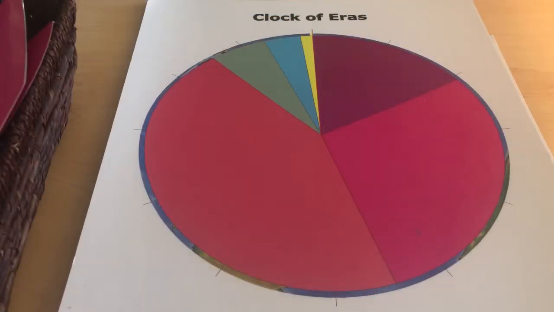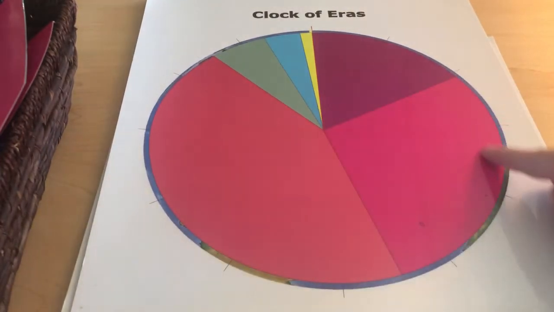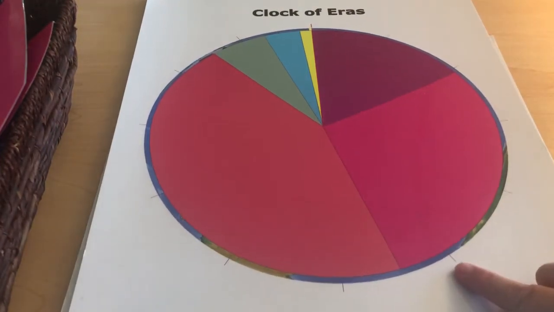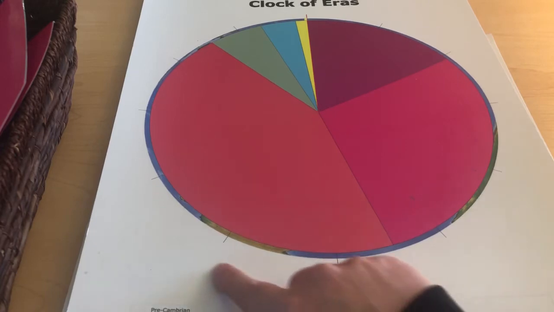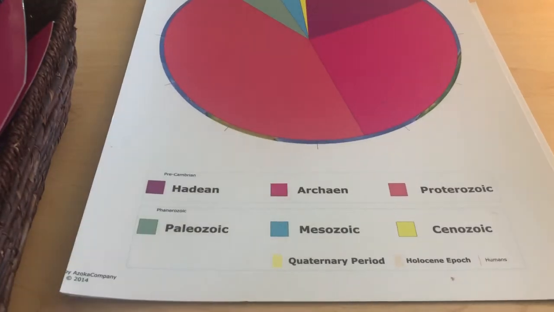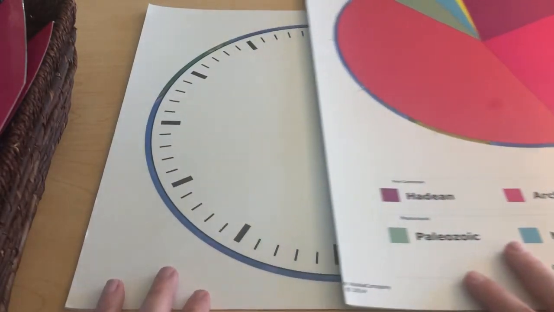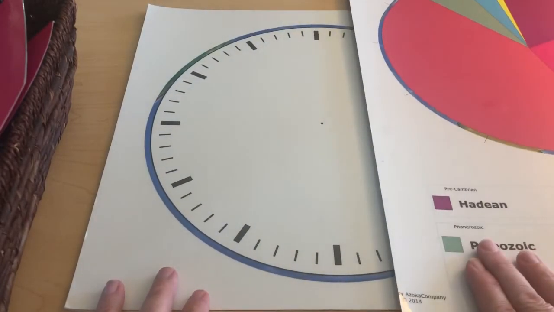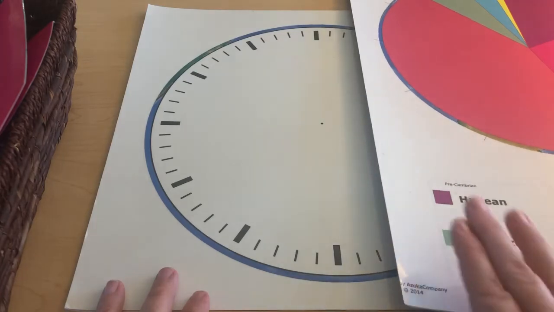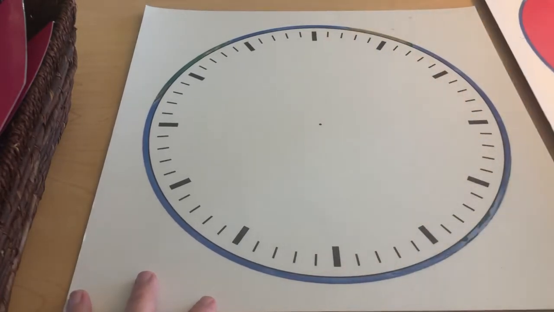This is our Clock of Eras, and it's shaped like a clock, and each one of these tick lines represents an hour. And there's a legend or key at the bottom that tells us what each color represents. And now we're going to put our own clock together using this control chart as a way to check our work and make sure we have it in the right spot.